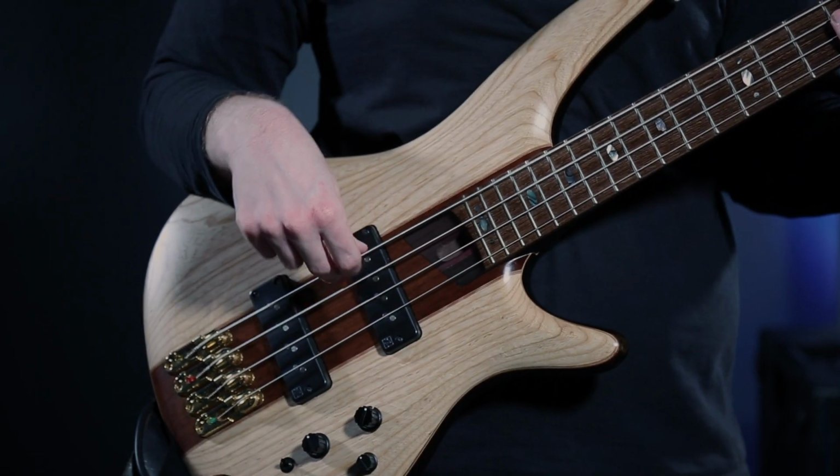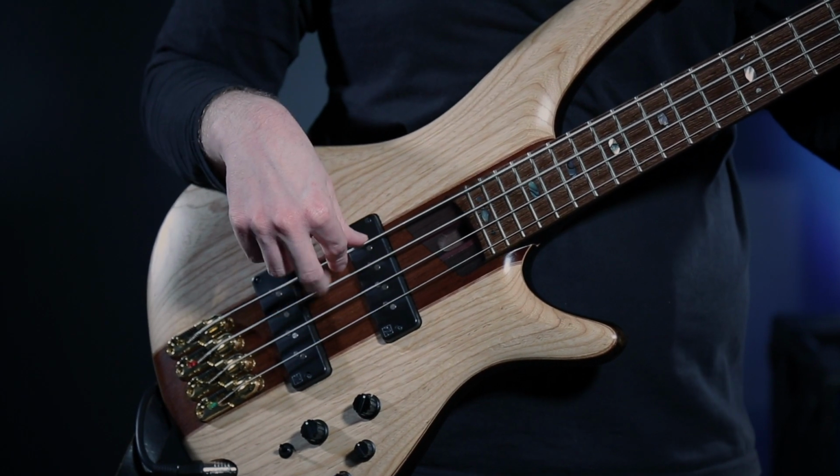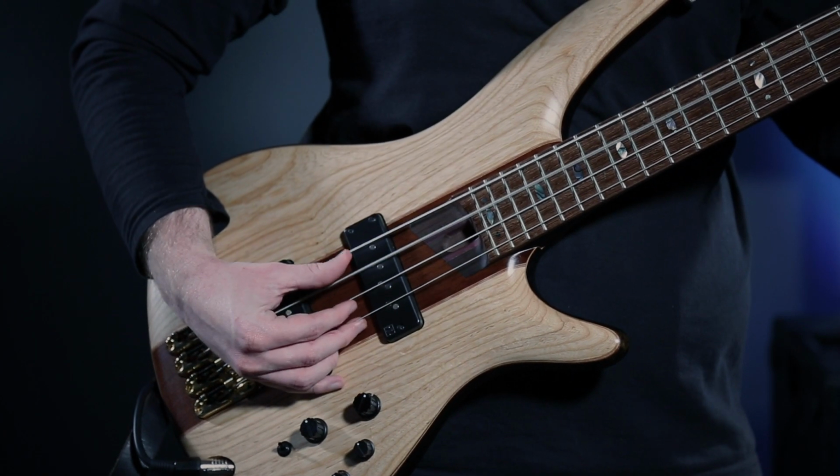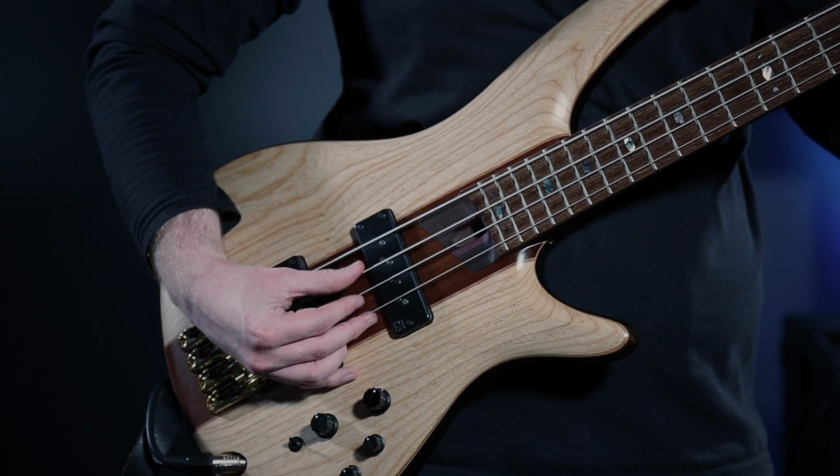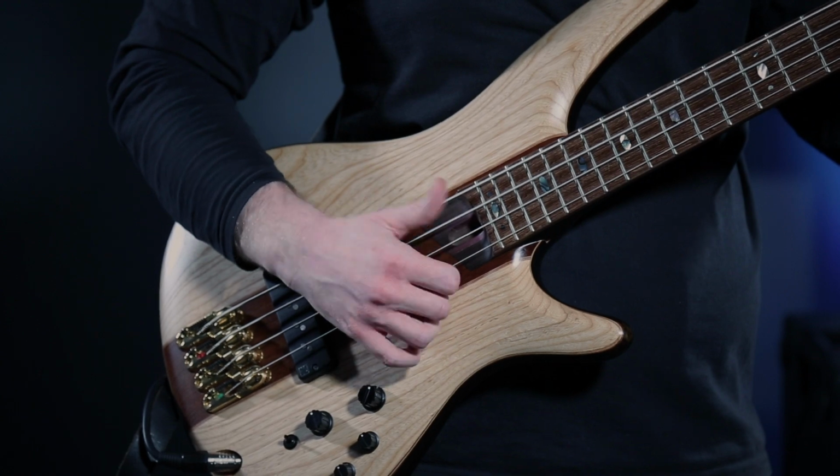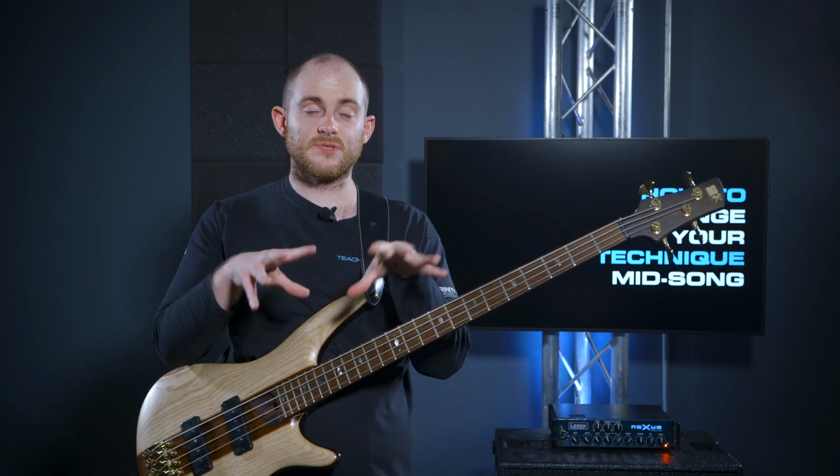So just practice switching between those. So fingerstyle, palm muting, and slap if you wanted to. The idea is you just want to get a really good grasp so you can change between all three at any time.